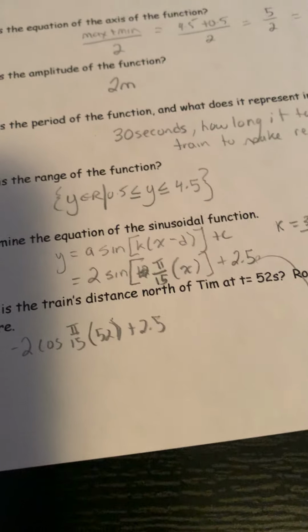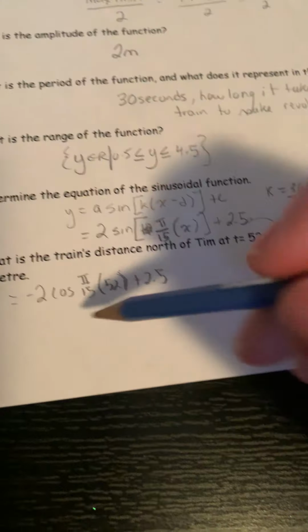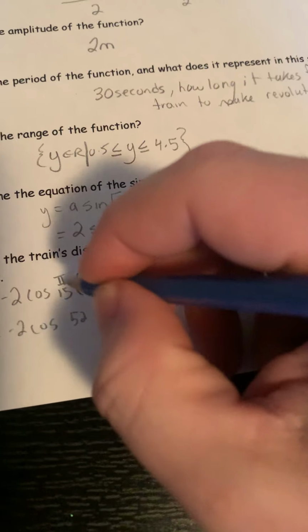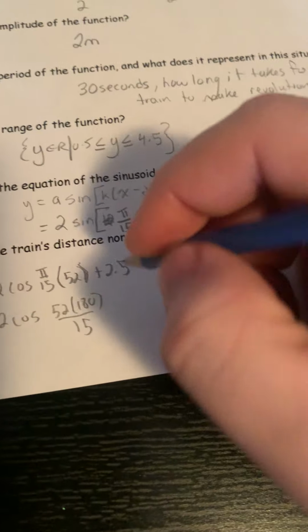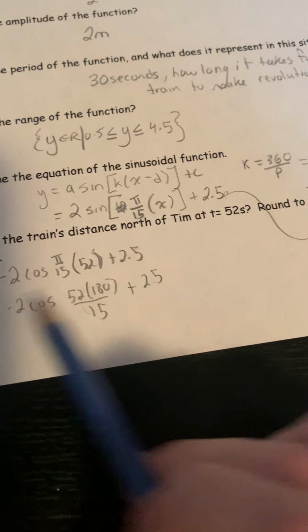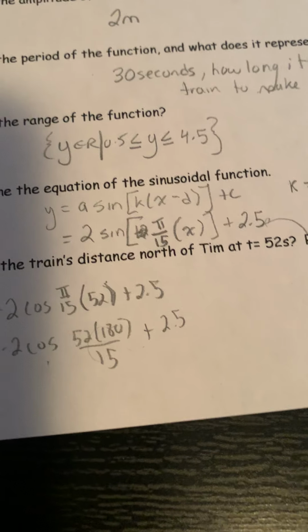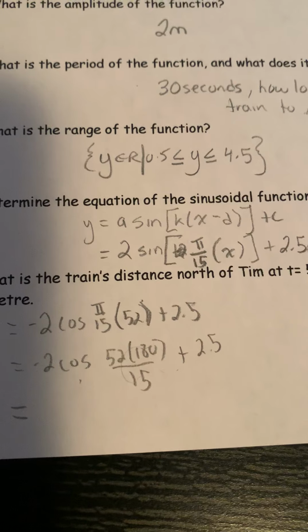Okay, I seem to have forgotten my calculator downstairs. So what I would do is multiply these together. So 52. If you want to change this into degrees, you go 52 times 180 over 15 plus 2.5. So do cos of this first, times negative 2, plus 2.5, and you'll get your answer there. Since I don't have my calculator with me, I can't do it. So what I'll do is email you guys the final answer for that question.